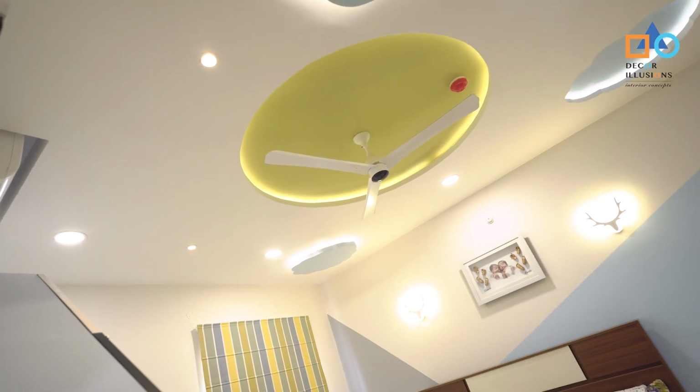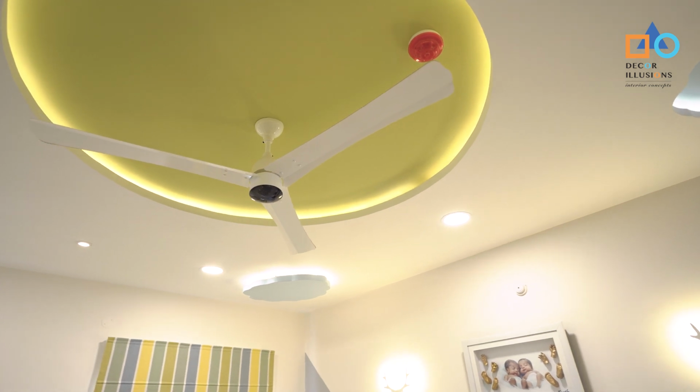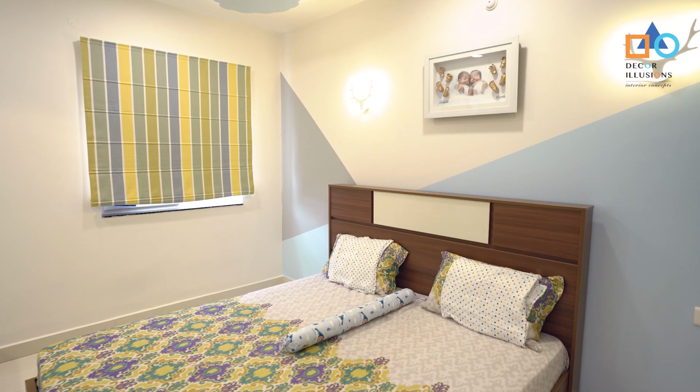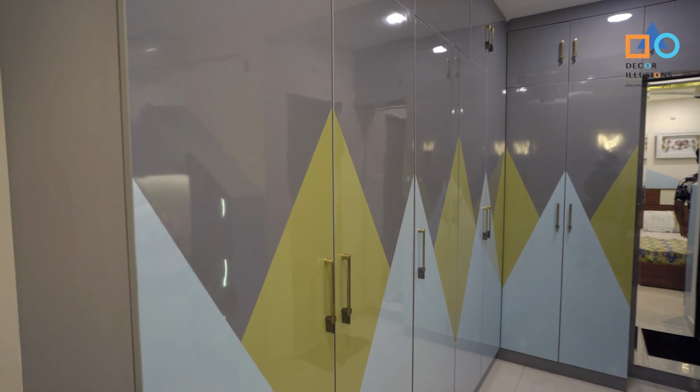Another thing to highlight here is the false ceiling. The false ceiling has a theme of rainbow colors and a cloud pattern, as you can see here, to give a proper combination running around the room. Apart from the furniture, the colors are applied in the false ceiling as well to maintain the rainbow theme in the house.